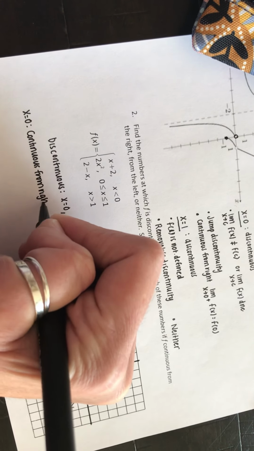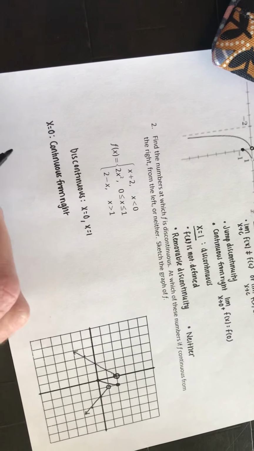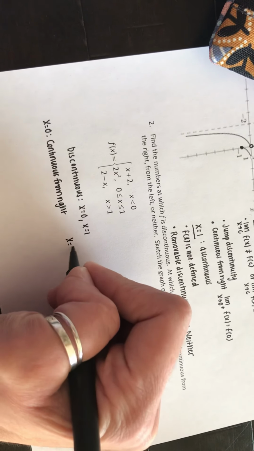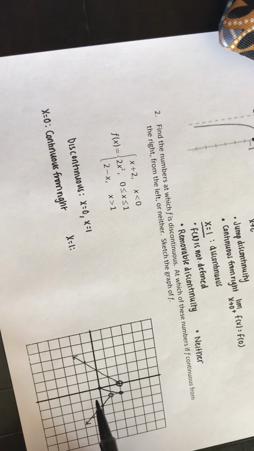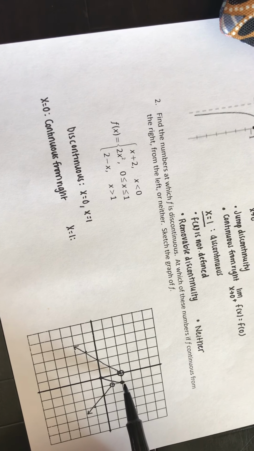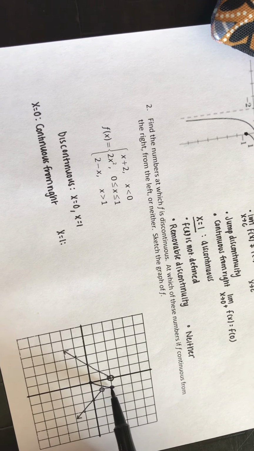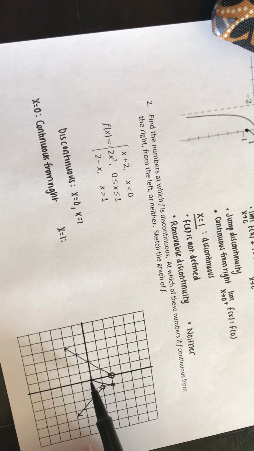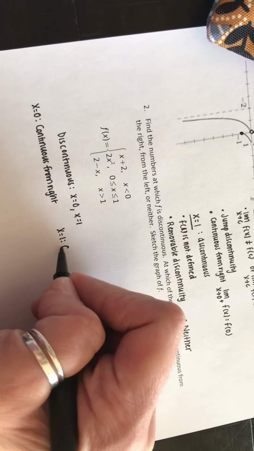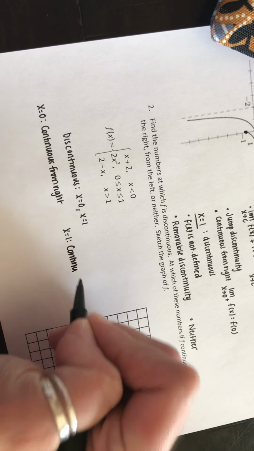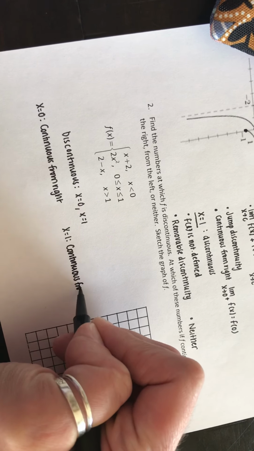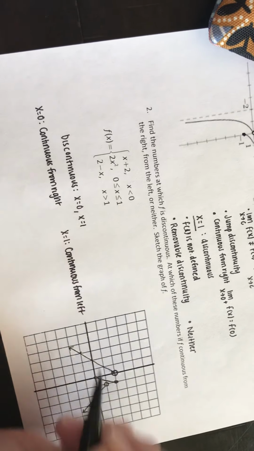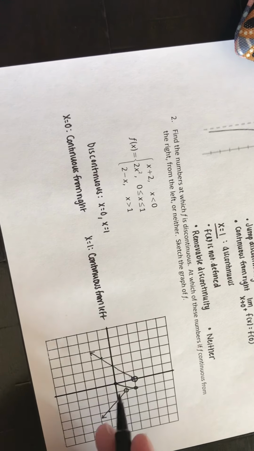Just by looking at this graphically again. We'll get more into that in a second. So then if we look at x equal to 1, we can see that this is going to be continuous from the left, because if we're coming in from the left, this is where our point is defined. If we're coming in from the right, our point is not defined here. So we are continuous from the left. Okay, so that's just by looking at the graph.